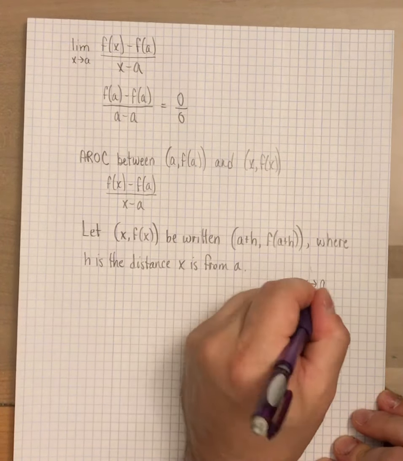S of 2, as we saw earlier, is simply the height of the object 2 seconds into the fall when it strikes the ground. So, as it turns out, the subtraction of 0 doesn't really do anything for us. Now, our goal is still to evaluate this limit.